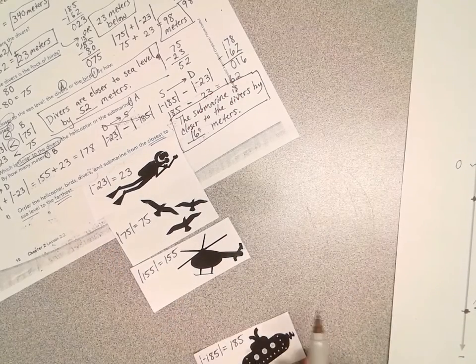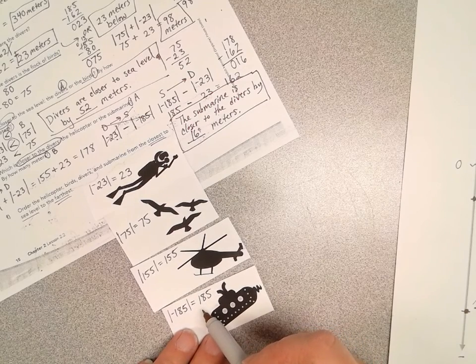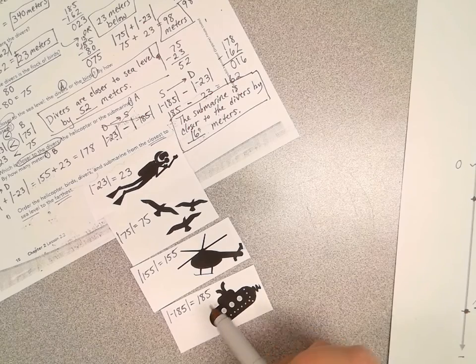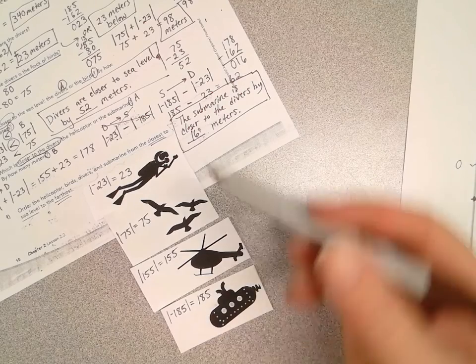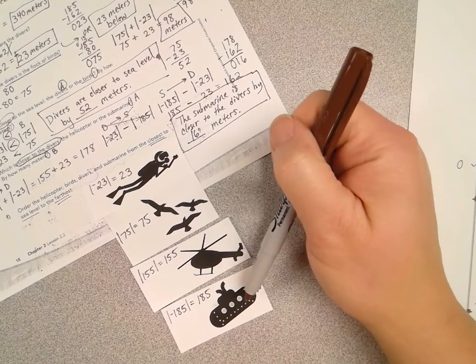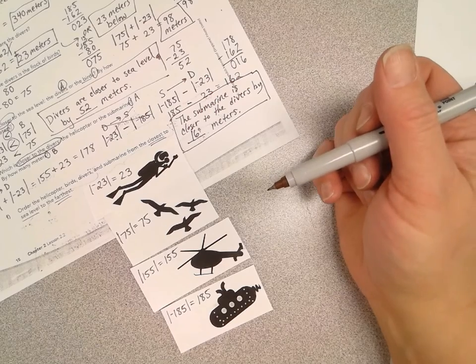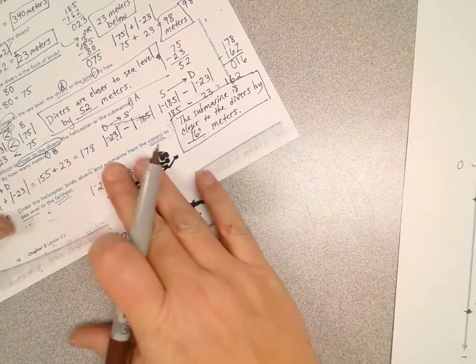Last but not least, the farthest number should have the greatest distance, and it sure does. 185 is greater than any of these. So this would be my answer in order. I really want to write in word form. Divers, birds, helicopter, and submarine are in order from closest to farthest on the number line. Okay, we could write that in order for you if you like.